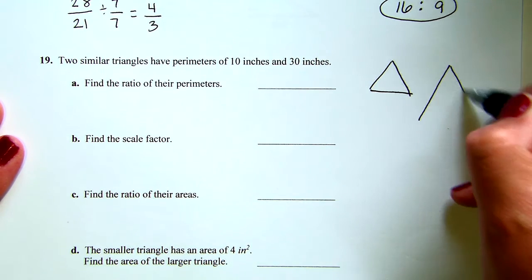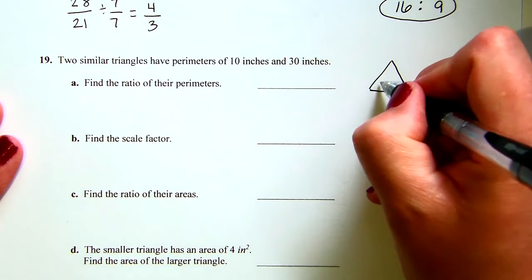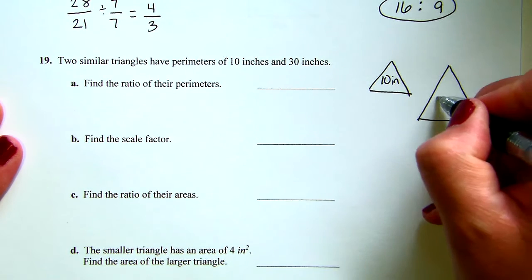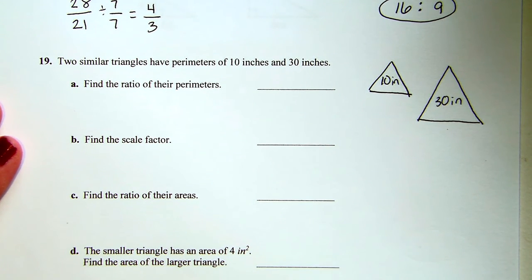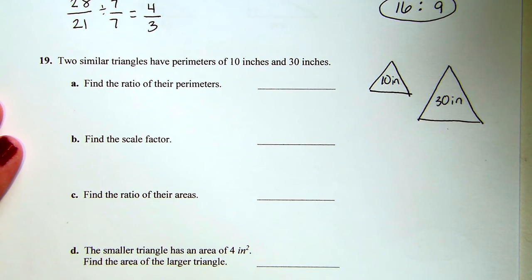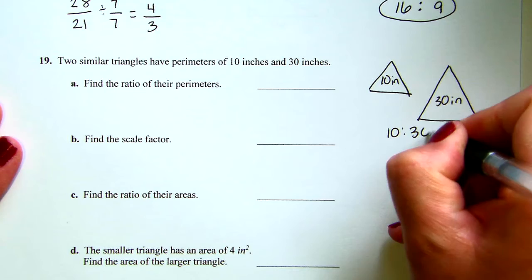Because again, these are the perimeters. So the ratio of their perimeters. Well, the ratio of their perimeters is their scale factor. So I'm going to write 10 to 30, and I'm going to simplify it. That's 1 to 3. So our ratio of their perimeters is 1:3.